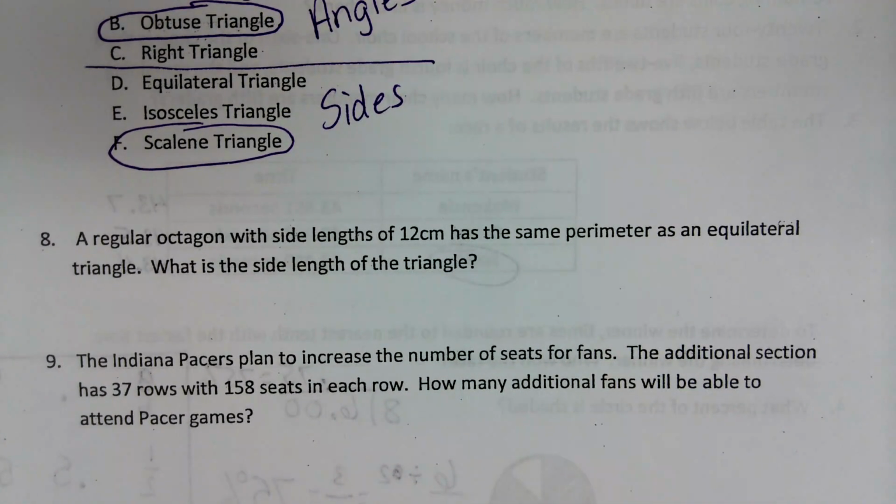For number 8, a regular octagon with side lengths of 12 centimeters has the same perimeter as an equilateral triangle. A lot of math and geometry vocab in there.